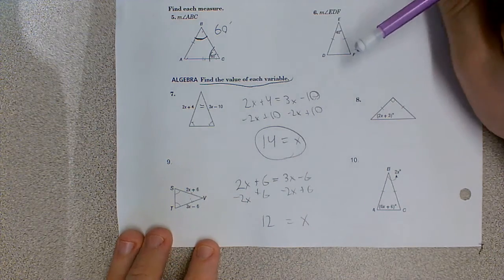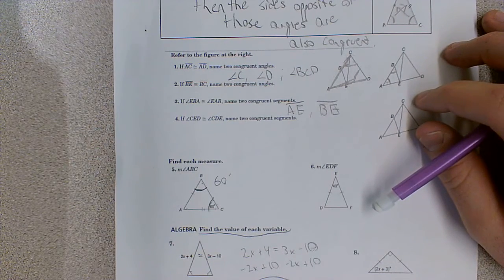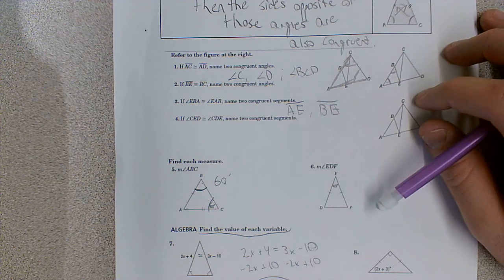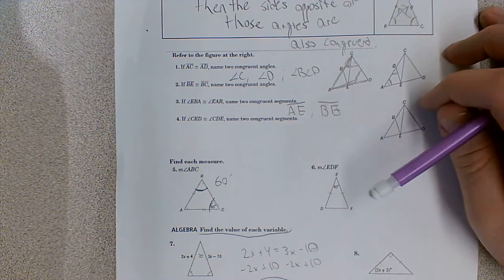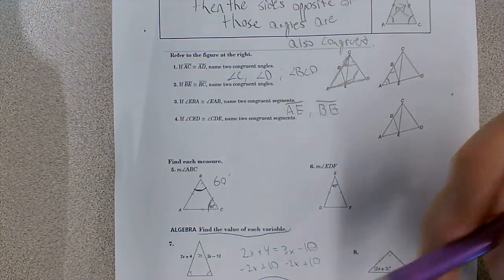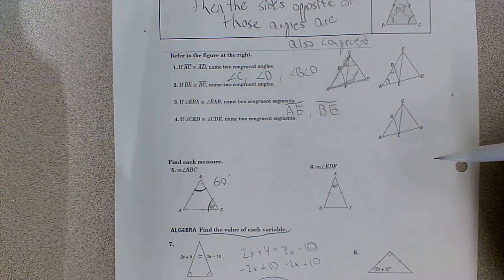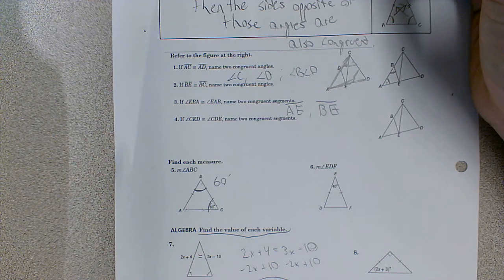Okay, go ahead and pause. Try the even questions. I'm going to write the answers in just a moment, but I'm not going to show my work. So I need you to pause, try answering the questions yourselves, and then check your answers with mine once you're done. Okay, go ahead and pause.